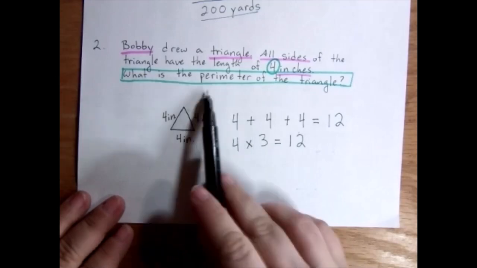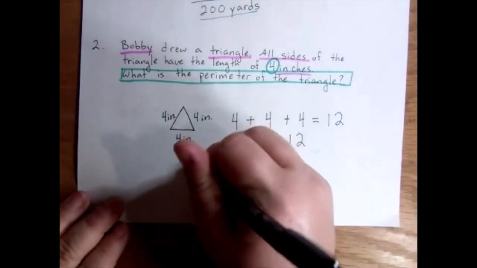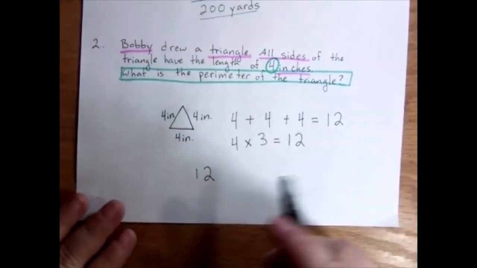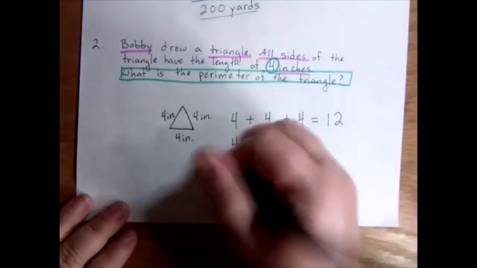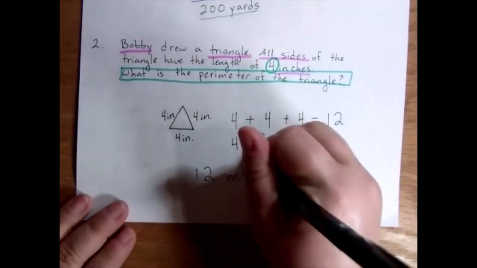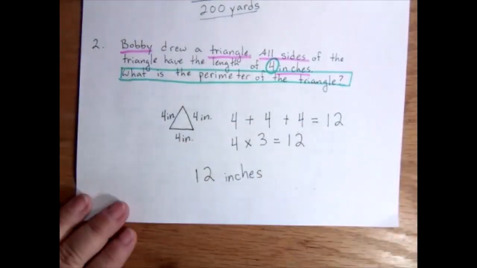So the perimeter of this triangle is 12, but I need to make sure that I know the unit of measurement that we are using, and that is inches. So we're going to include that in our answer, 12 inches.